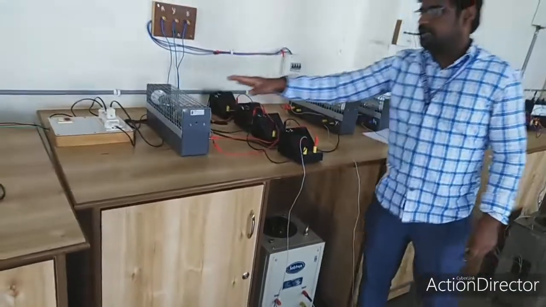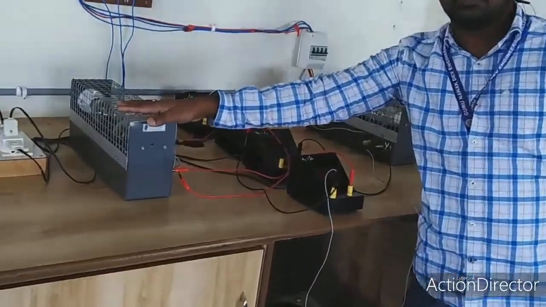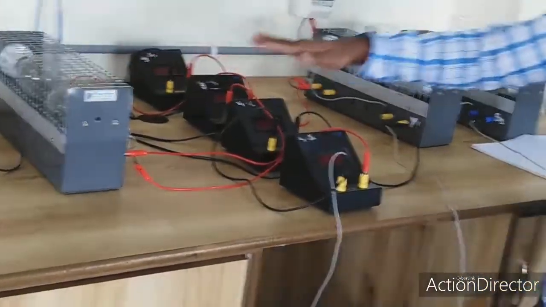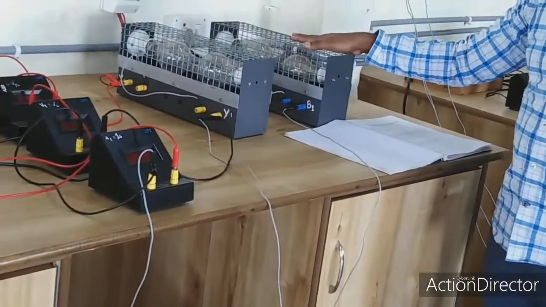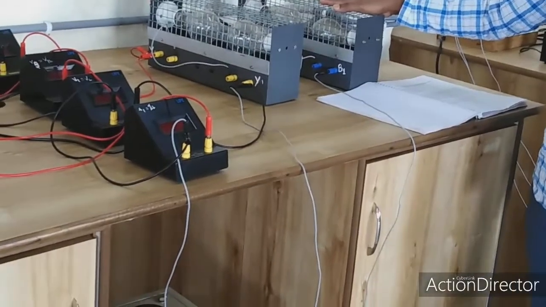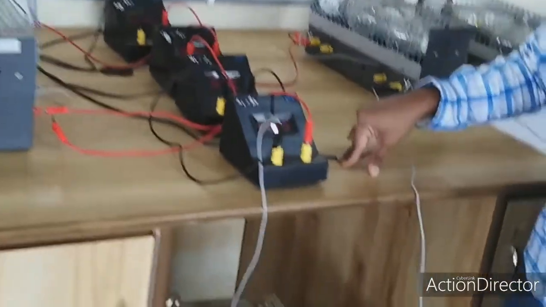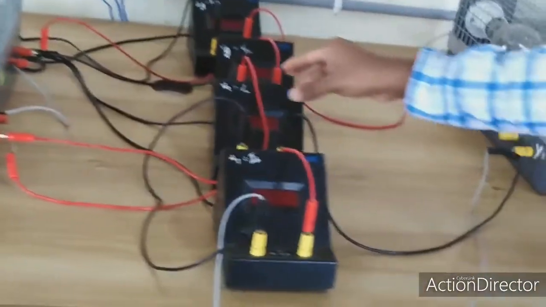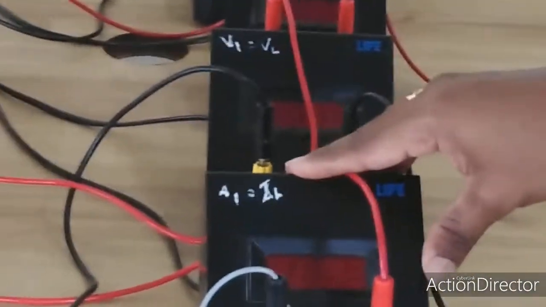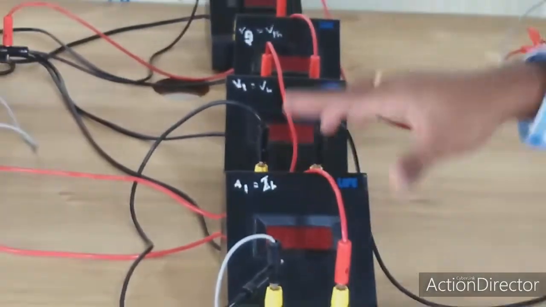Then I need a resistive load. So here I am using a lighting load. So this is R phase, Y phase, B phase. In the three phase I am using lighting load, and I need voltmeters and ammeters to measure the line and phase quantities. So here I have the voltmeter and ammeters in both the line and phases.